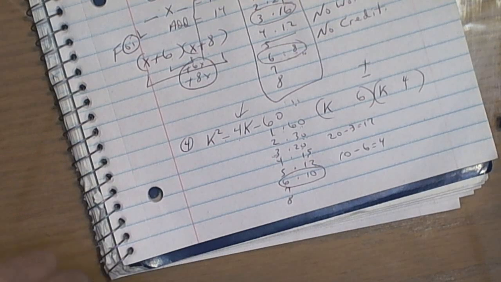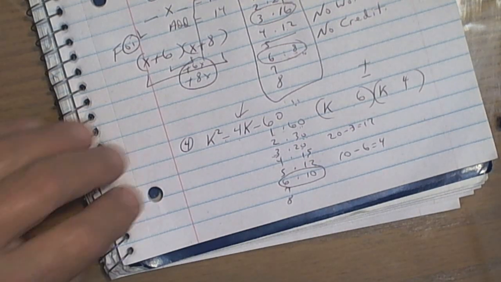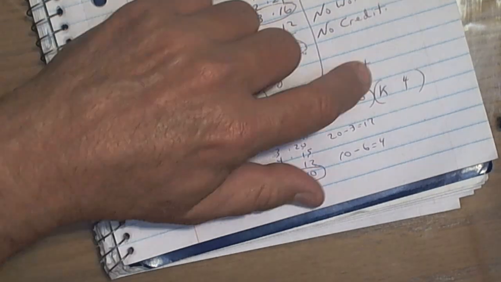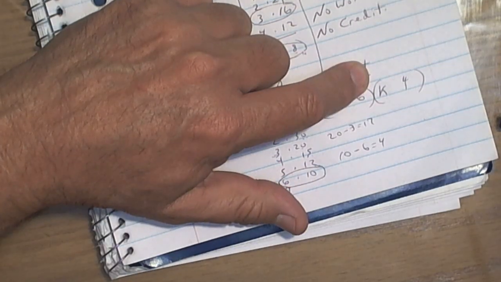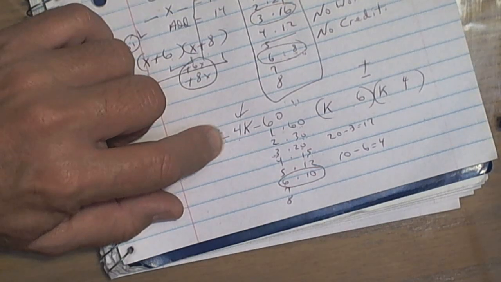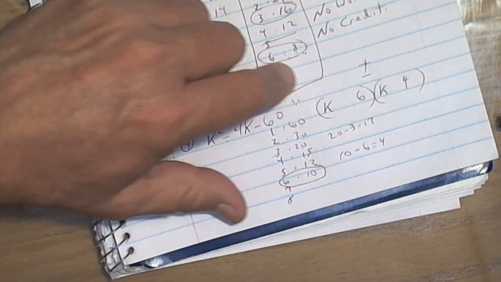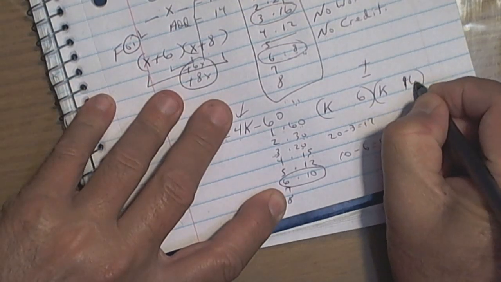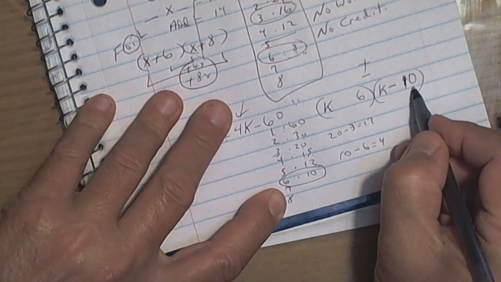Now here's the tricky part. You see how the middle term is a minus? You want the minus to go with the bigger number. Say it again. You see how the middle term is a minus? The minus goes with the bigger number. So we want 6 and 10. This should have been a 10. So we want the minus with the bigger one.